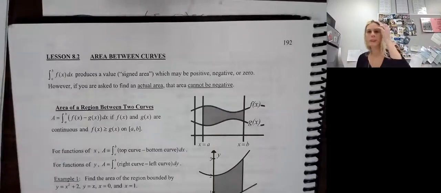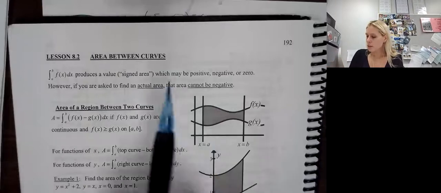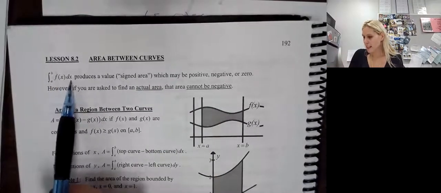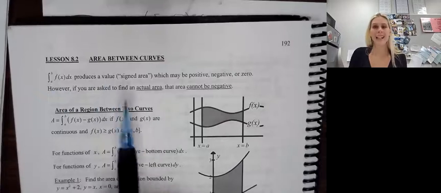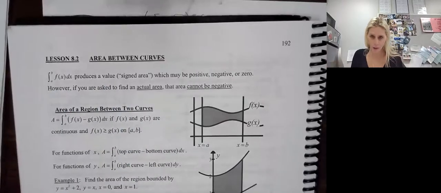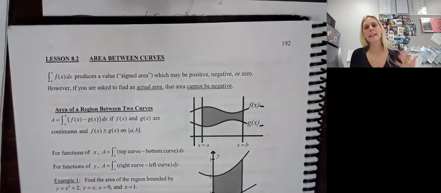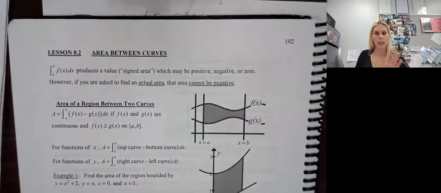All right, 8.2, area between curves. So the integral from a to b of f of x dx produces a value of the signed area, so area under the curve. Now, the signed area can be positive, negative, or zero. But when we talk about actual area, it can't be negative, right? You would never say that square is a -4 area. So let's keep that in mind.